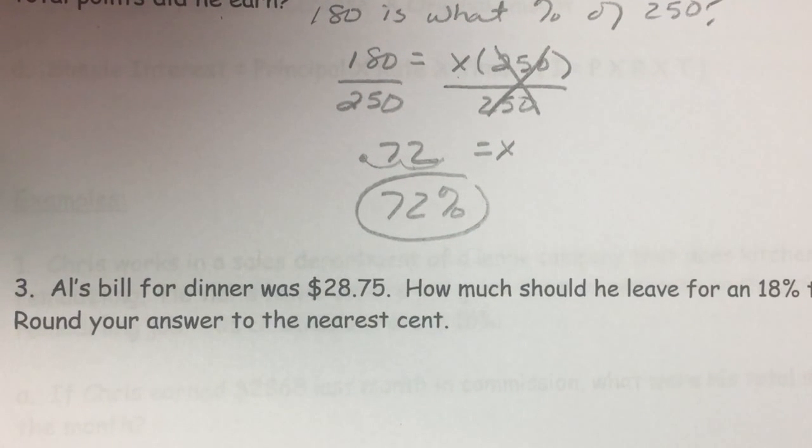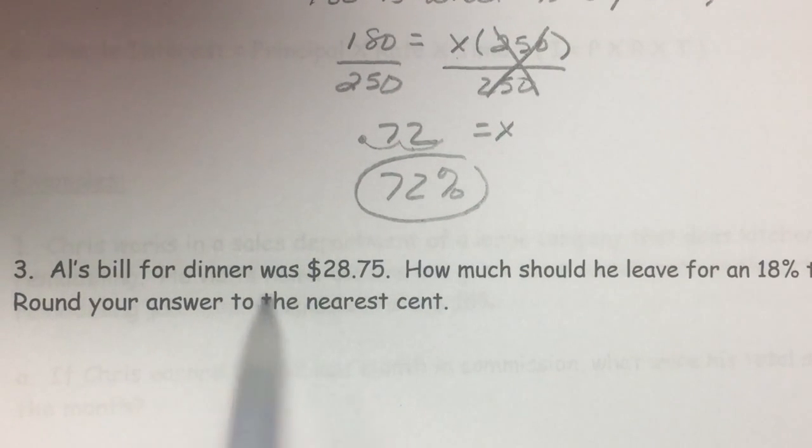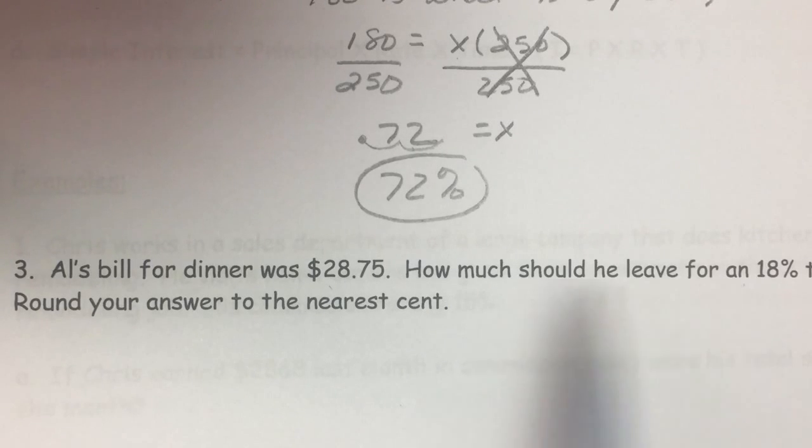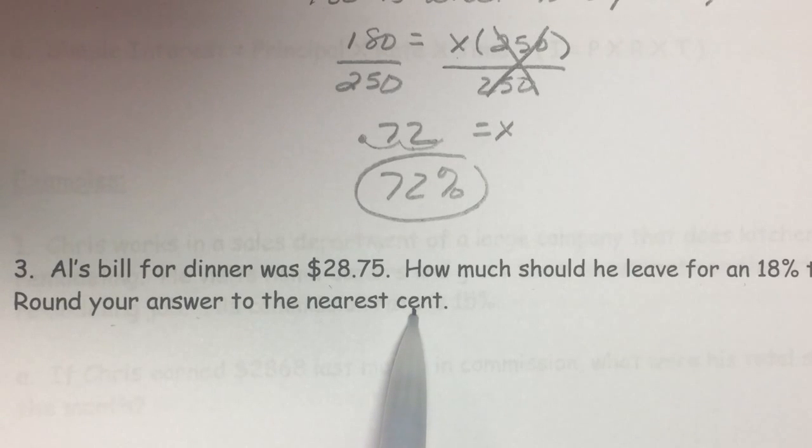Let's look at number 3. Al's bill for dinner was $28.75. How much should he leave for an 18% tip? Round the answer to the nearest cent. Now notice it doesn't say estimate. We were estimating before. It says find the actual amount.